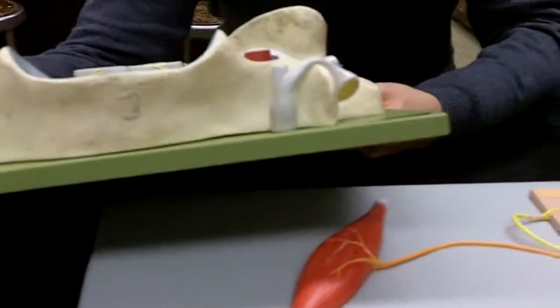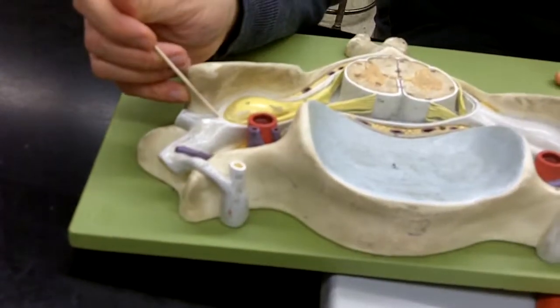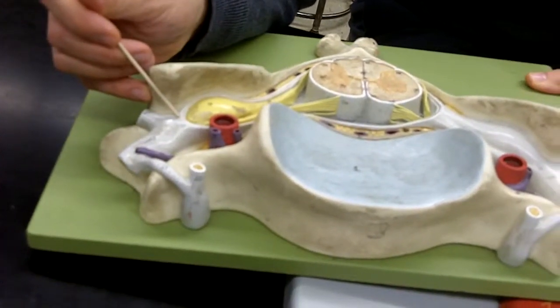Then it forms this right here, which is going to be your spinal nerve. Okay, so that's your spinal nerve.